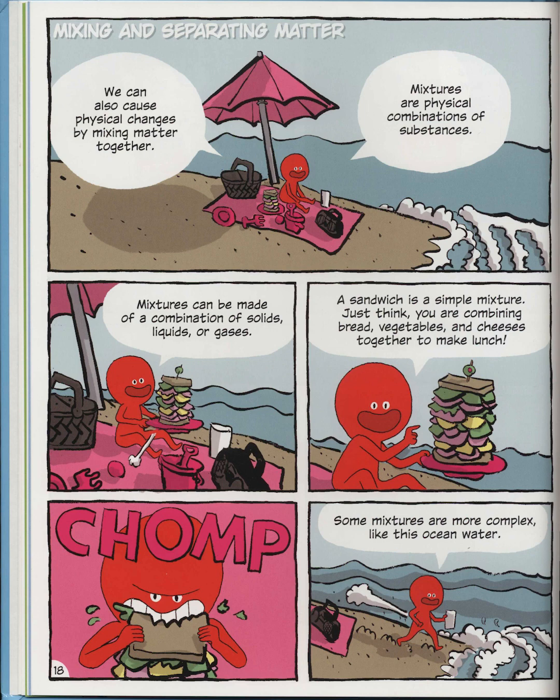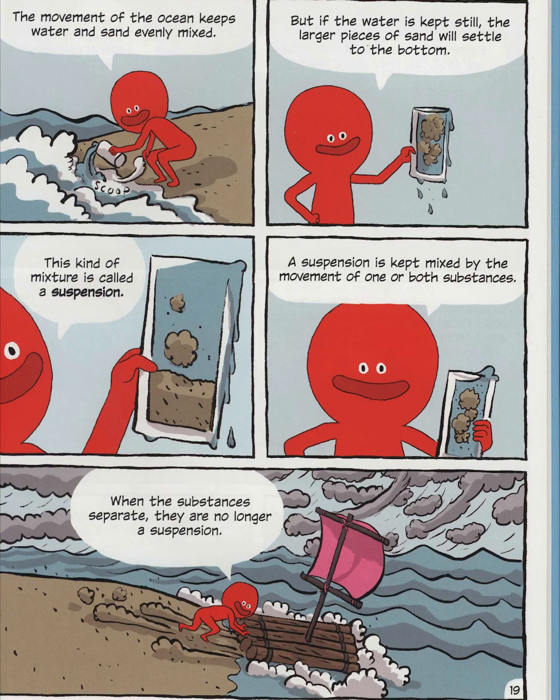Some mixtures are more complex, like this ocean water. The movement of the ocean keeps water and sand evenly mixed, but if the water is kept still, the larger pieces of the sand will settle to the bottom. This kind of mixture is called a suspension. A suspension is kept mixed by the movement of one or both substances. When the substances are separated, they are no longer a suspension.